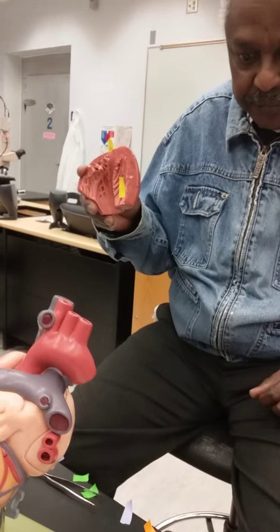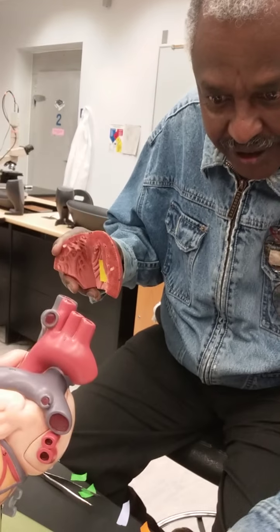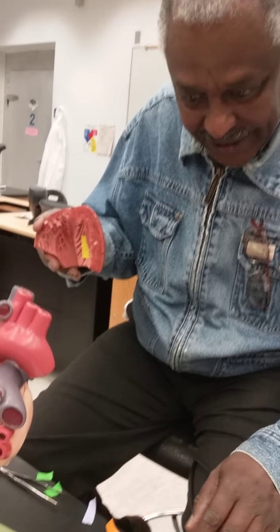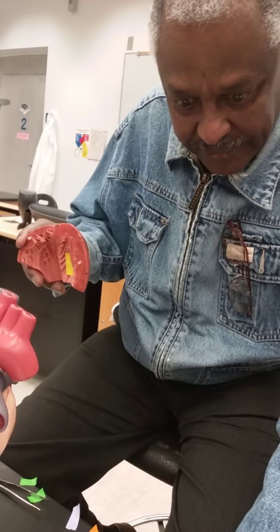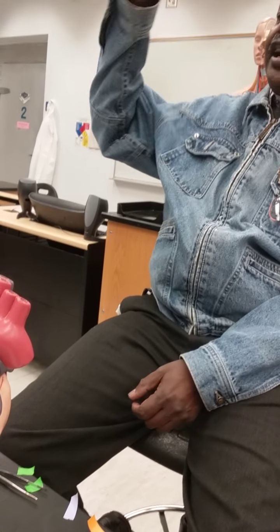Page 21. What I'm trying to. Okay? Where you out? Right there. Yep, right here. Okay? 36. Trabeculae carneae.